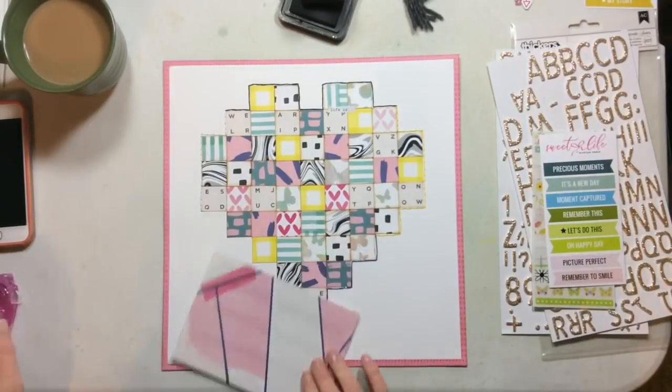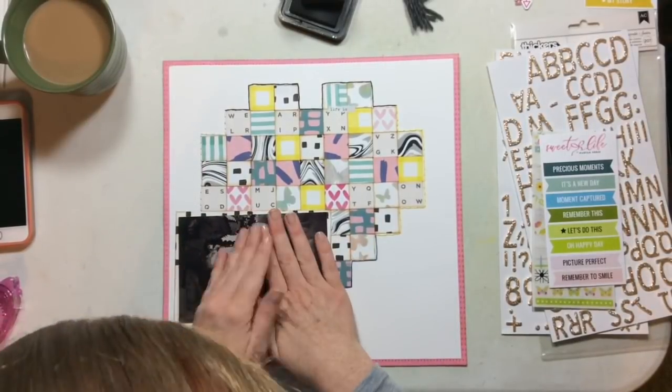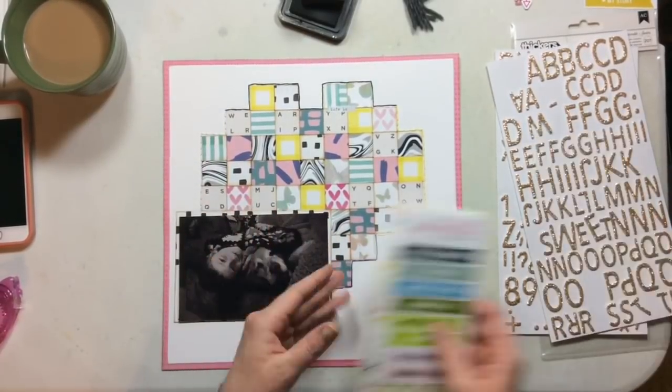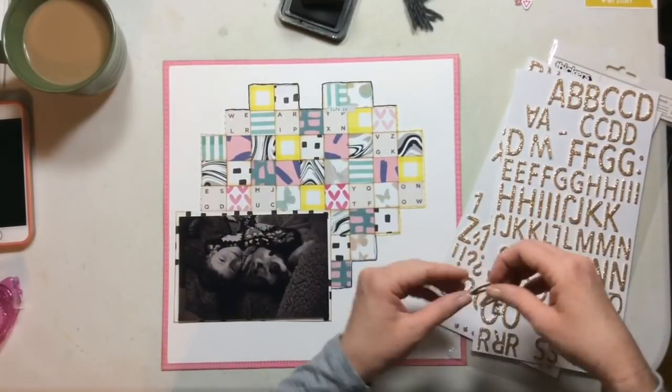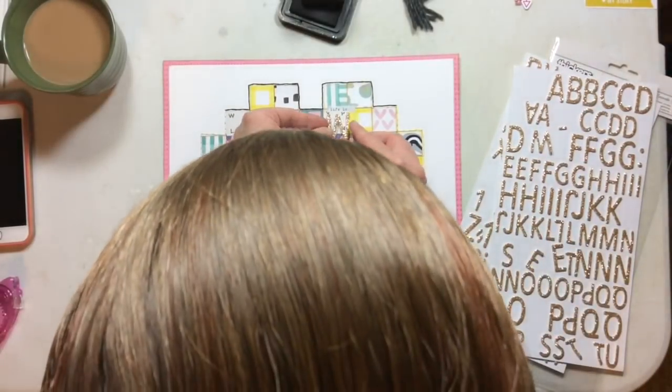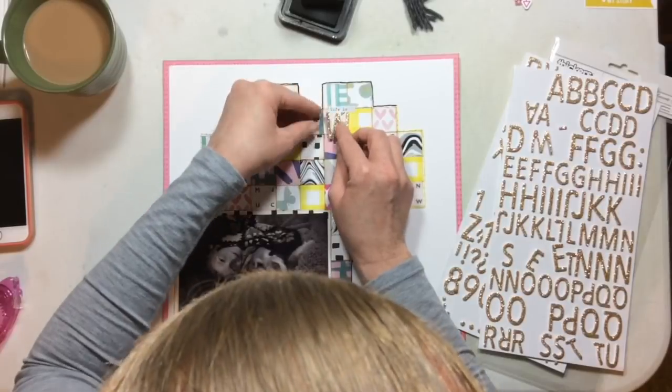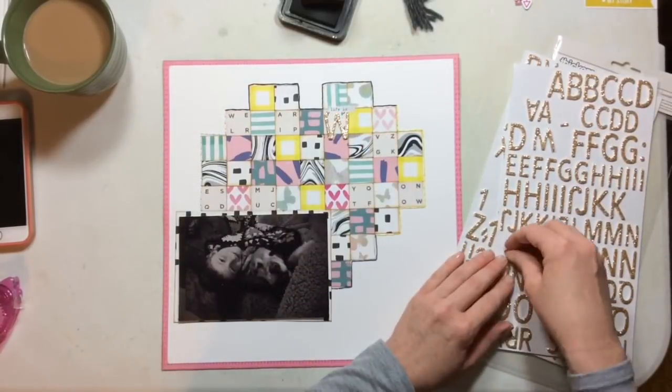So I'm just using my Scotch Quick Dry, or not the Scotch Quick Dry, my Tombow glue runner. And I'm going to put all of those embellishments right back where I had initially decided they would go.